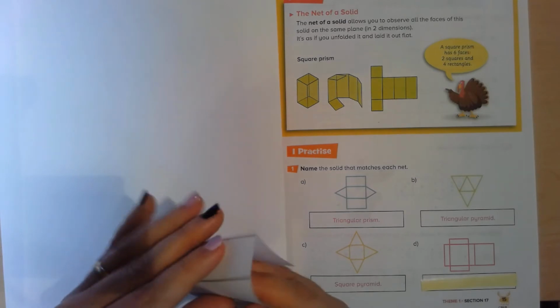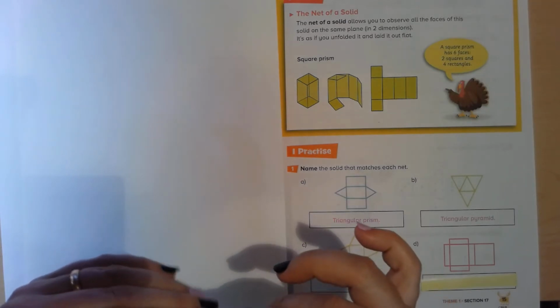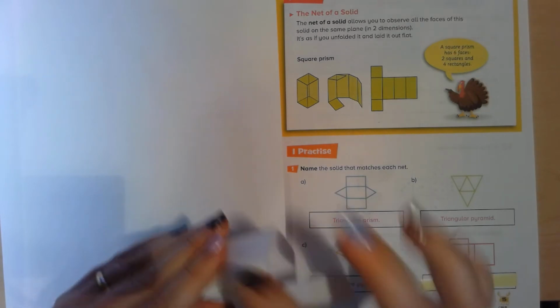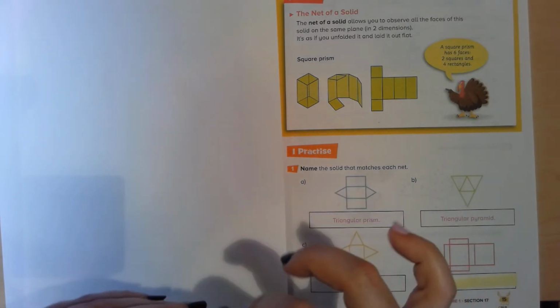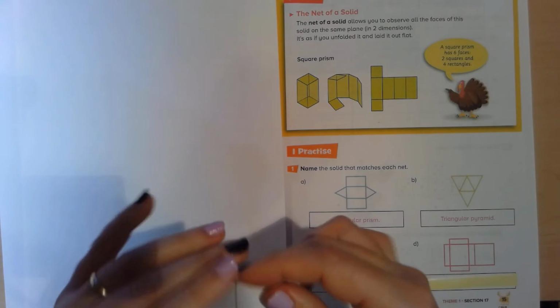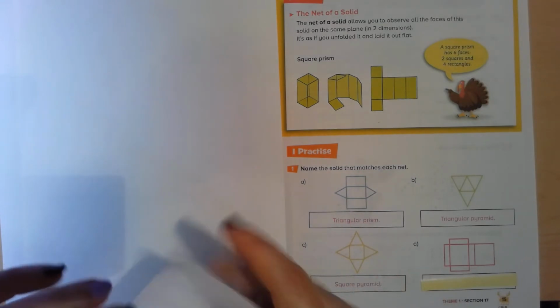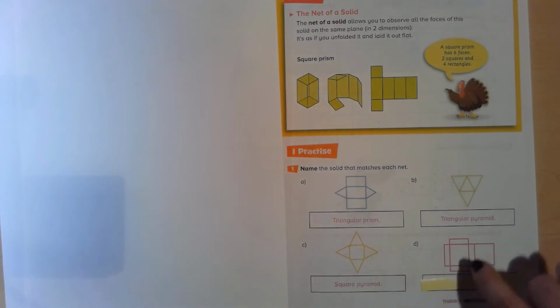So those of you who are still writing, keep writing. Those of you who have finished writing, great. Let's check out this shape. Okay, so I've folded my shape. I know my shape has how many faces? 1, 2, 3, 4, 5, 6 faces. Great.